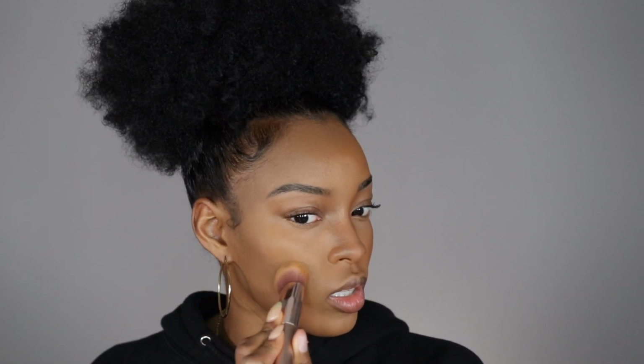This is the bronze side. It's warmer. This side is like warmer. It's giving alive, awake, alert, enthusiastic. This side is giving like snatched. It's just giving snatched. But as you can see, this side is also more so how makeup was done a little while ago.